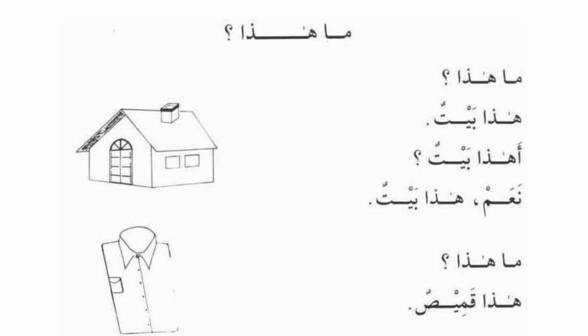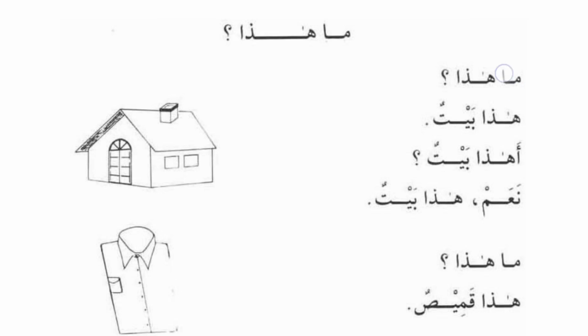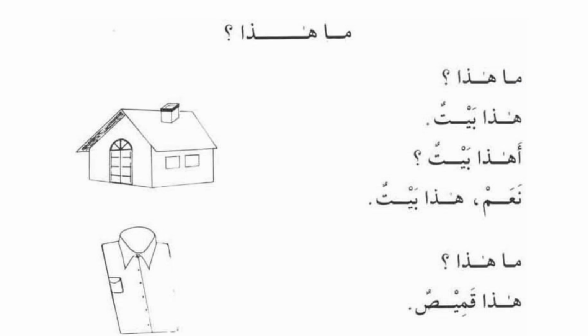This type is for asking questions. Can you see how it is written? Mim and alif. Mim fatha alif madd. Ma means what.